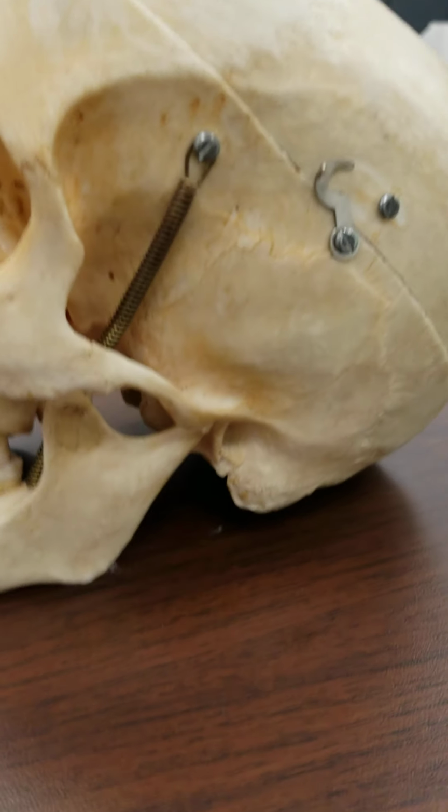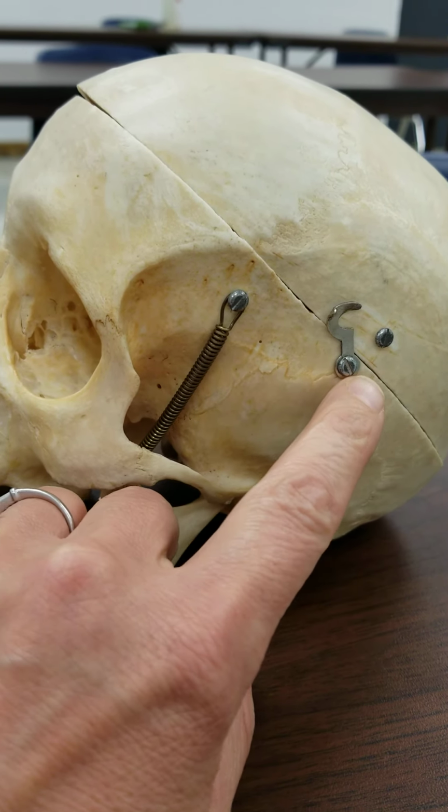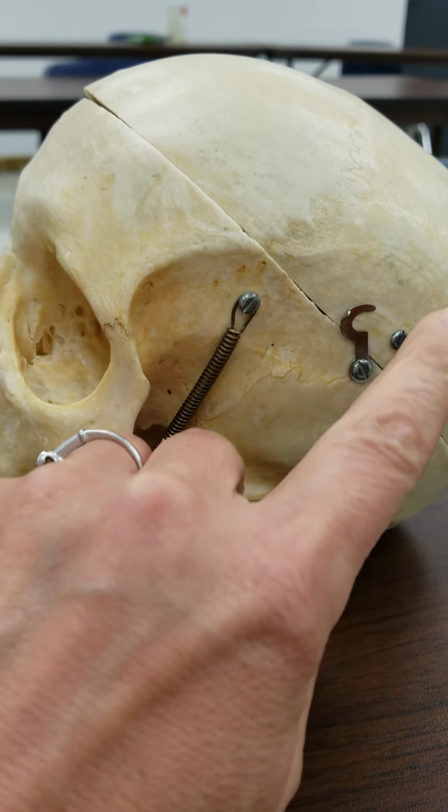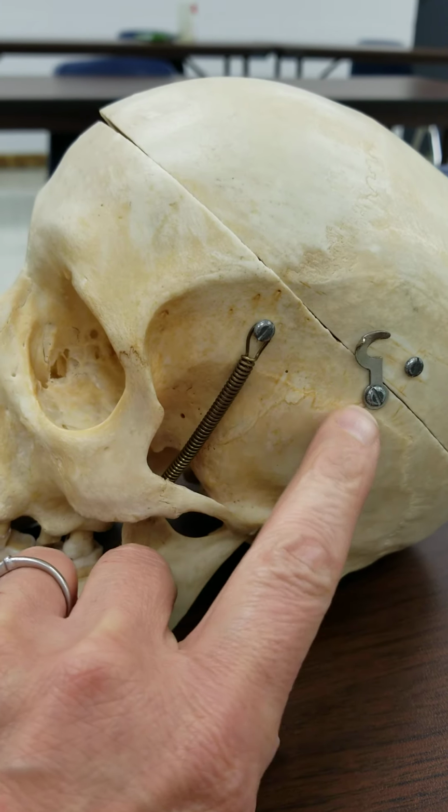The bone that's found on the side of the head is called the temporal bone, and that is divided from the parietal bone up here by this suture right here. This is called the squamous suture.